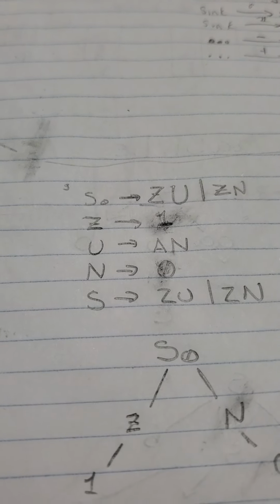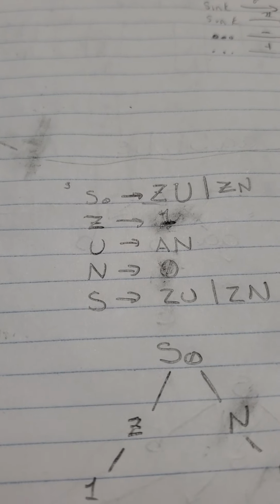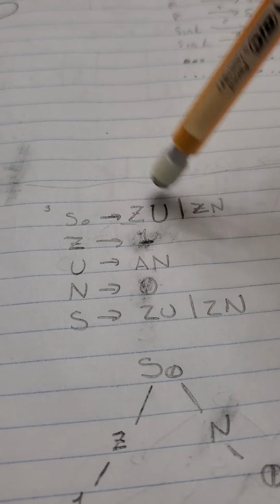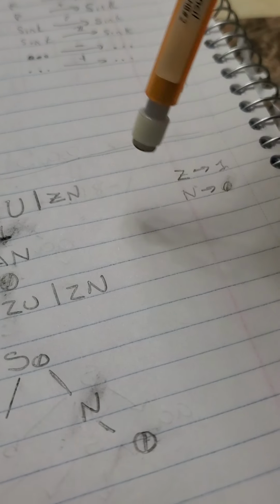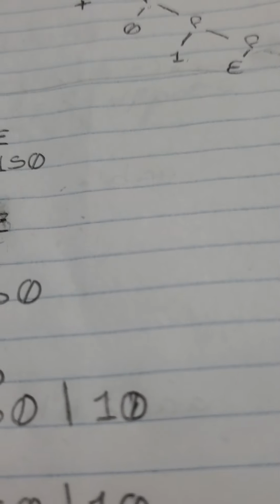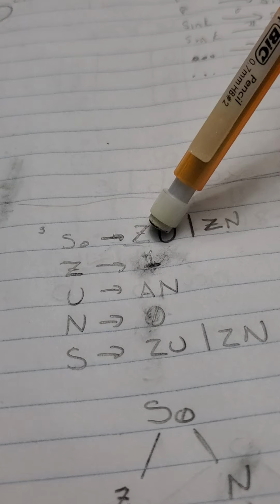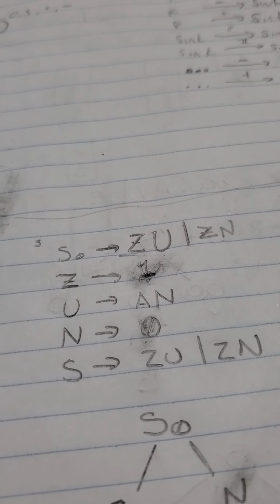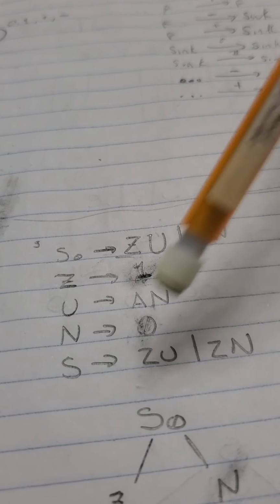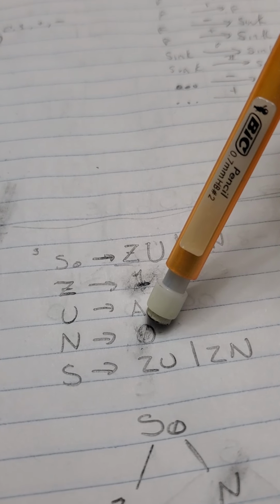I just put the letters I want, and Z as U should be a 0 because we have 1S0. So U should be a 0, but as I know that N is already 0, it's U N. So U N should be 0.